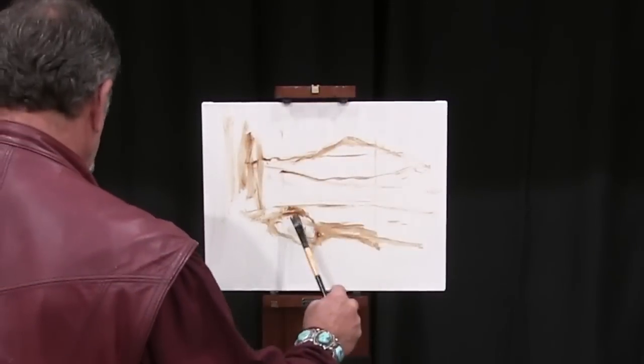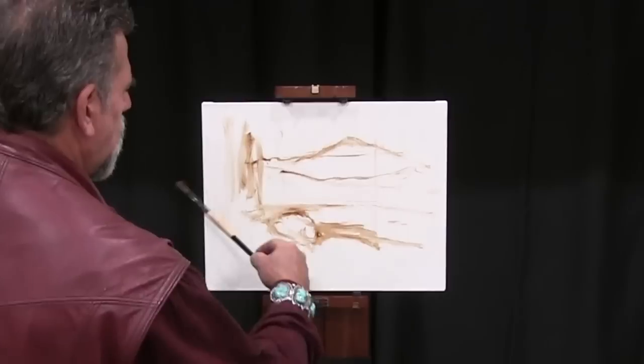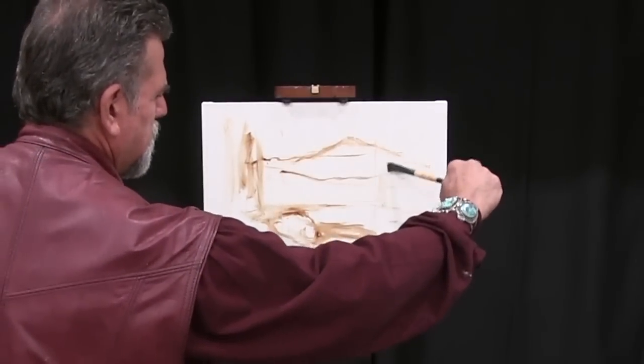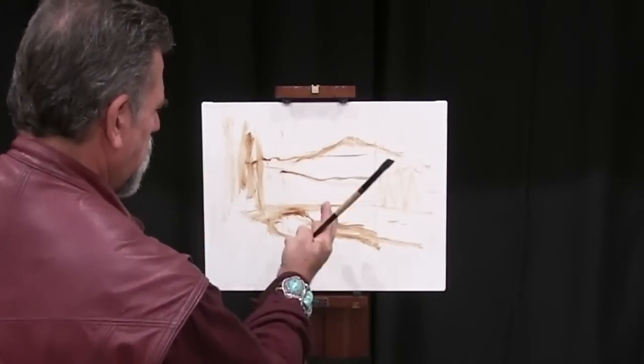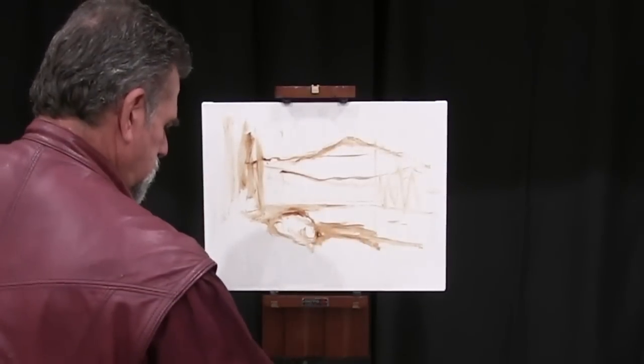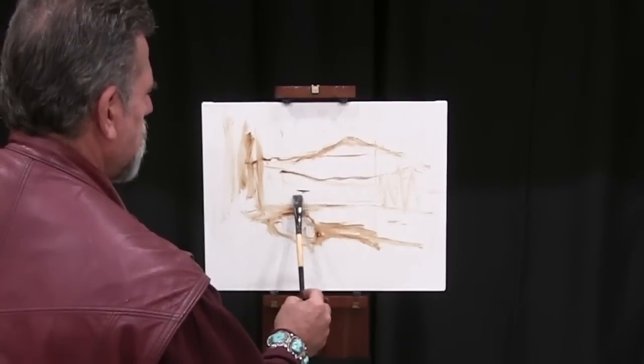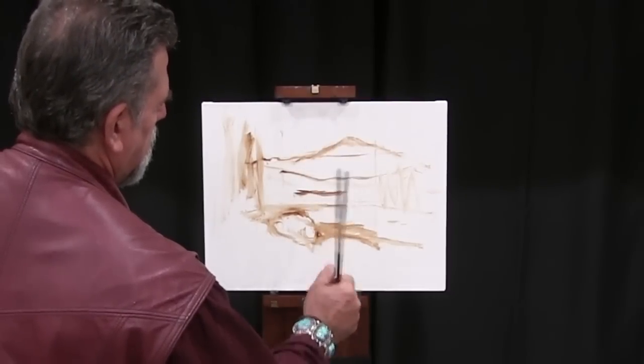Some trees. It's a horizontal painting, so I'm going to really try to get verticals into my painting. If it's a vertical painting, I'm going to try to get horizontals. The center of my painting, which would be like my horizon line, would be somewhere like in there. Now it's a horizon line because I'm looking straight forward. So right where my eyes are, that's a horizon wherever I am.